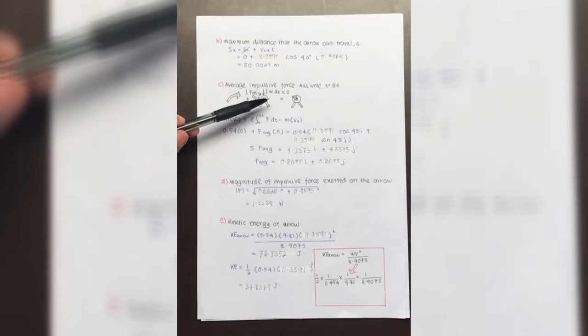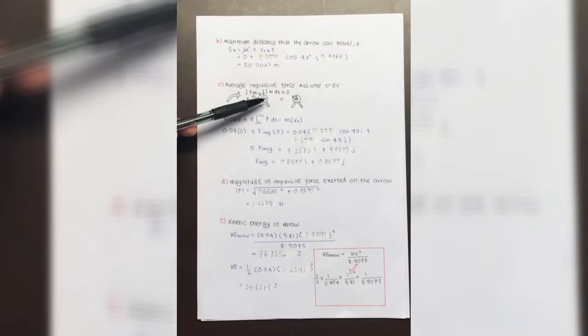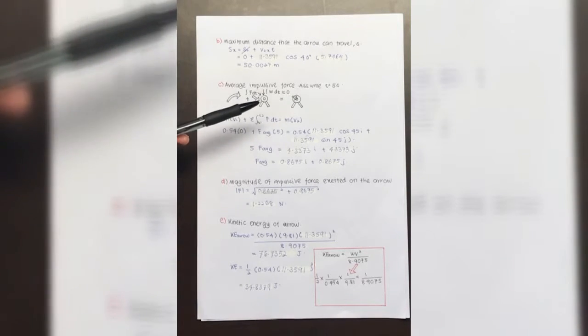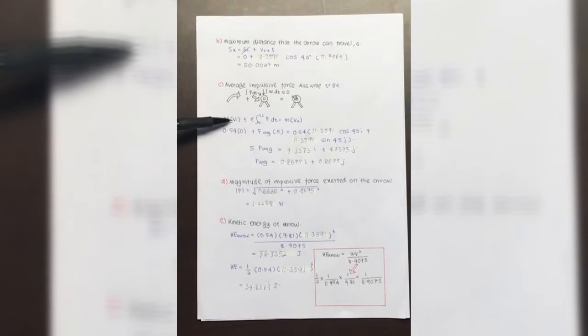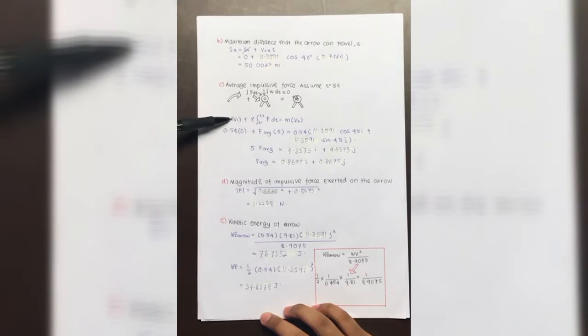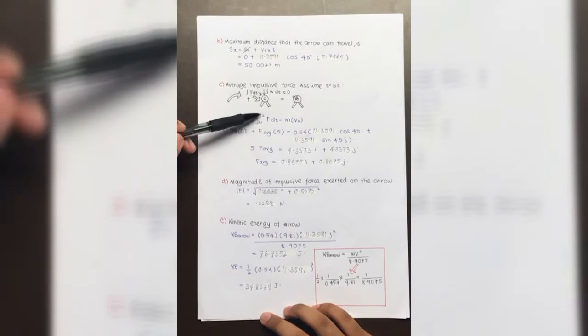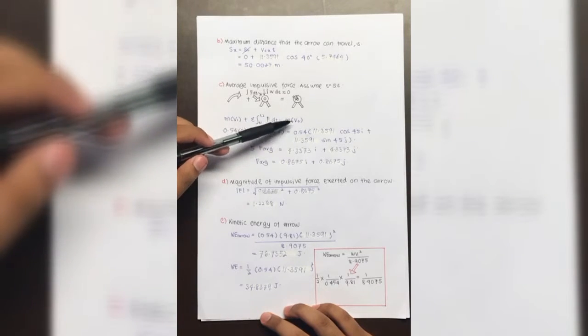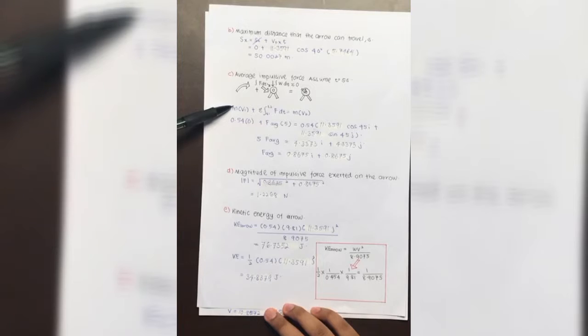The impulse generated by the weight of the arrow is very small compared to that generated by the force of the impact. Hence, it can be neglected. This is the equation for impulsive force, which is mv1 plus the summation of the integral from t1 to t2 of F dt equals mv2. As we know, the mass of the arrow is 0.54, so we substitute it in here, and v1 is at rest, so the velocity at v1 is 0.